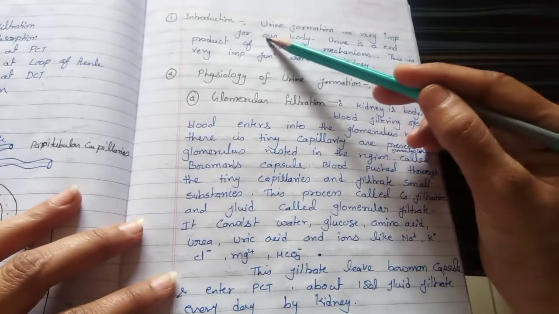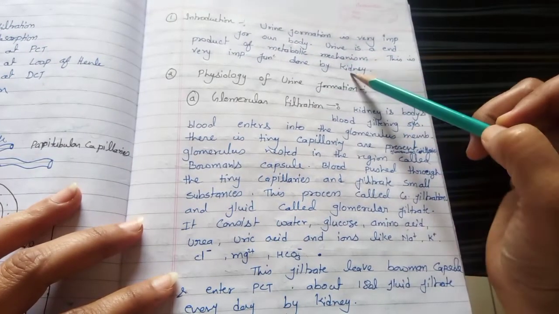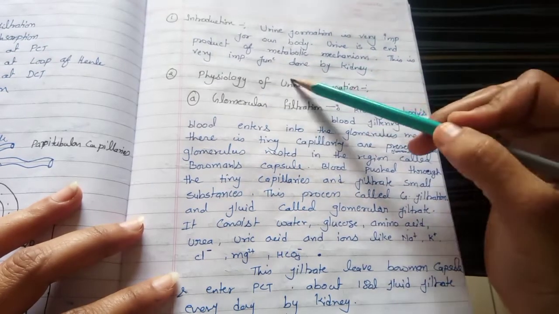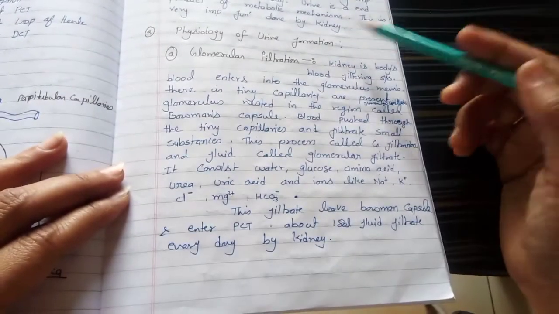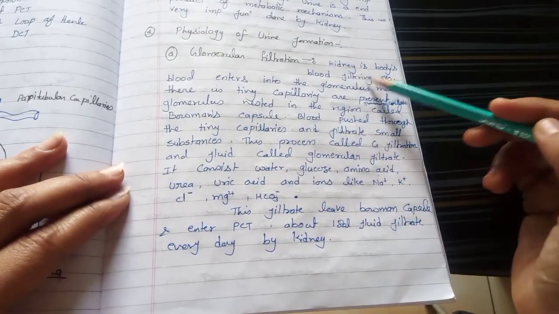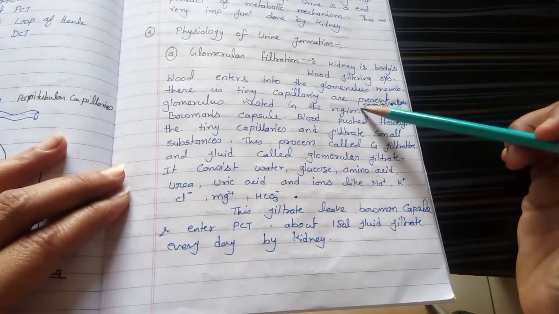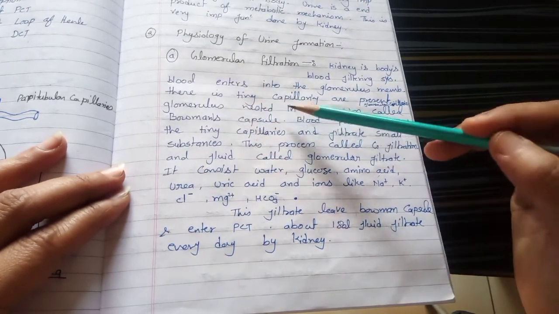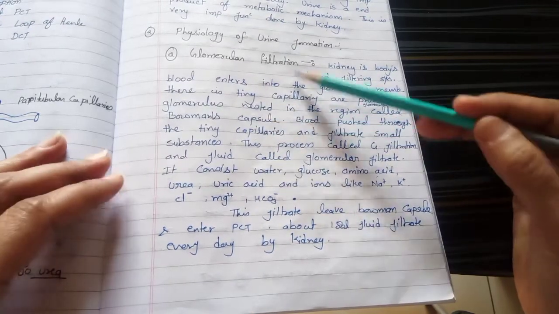Now in the introduction, urine formation is very important for our body, and urine is the end product of the metabolic mechanism, and this is a very important function done by the kidney. And the physiology of urine formation starts with glomerular filtration, meaning the kidney is the body's blood filtration system. Blood enters the glomerulus membrane. Here tiny capillaries are present, and the glomerulus is nested in the region called the Bowman capsule.